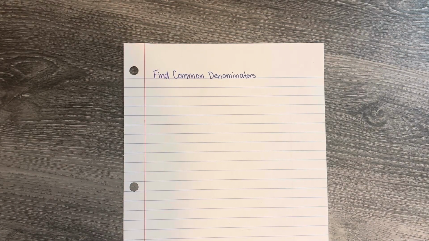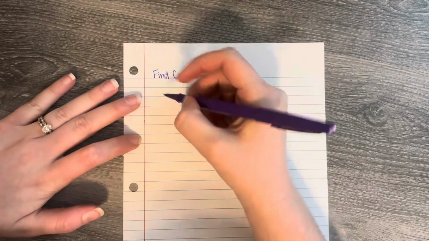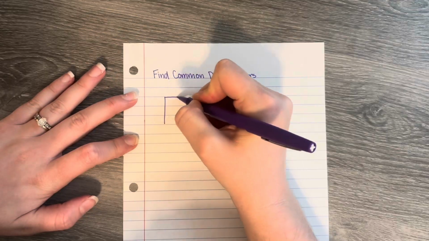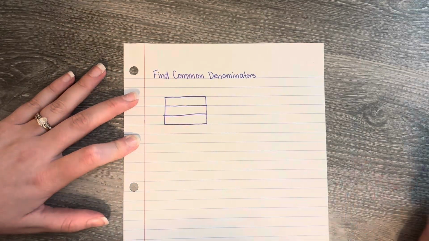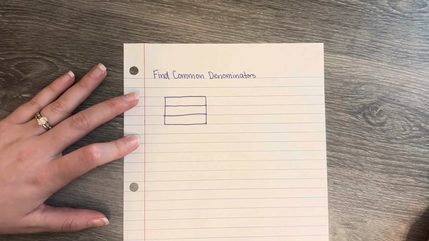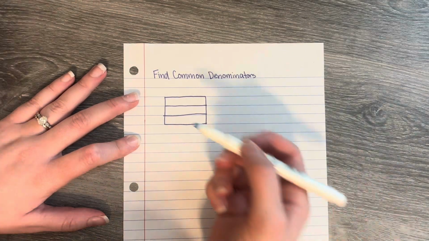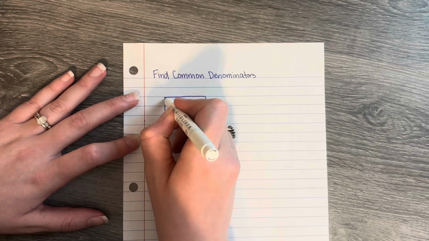In this video, we will find common denominators, fractions. Finding common denominators is the starting place for adding and subtracting fractions. So let's say I have a model. This model is showing me thirds. I'm going to highlight 1/3.